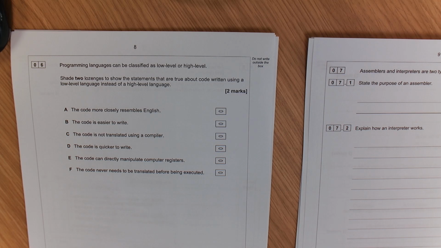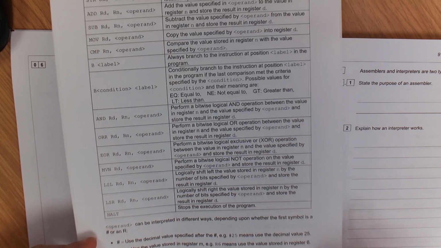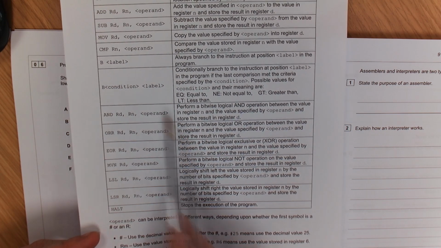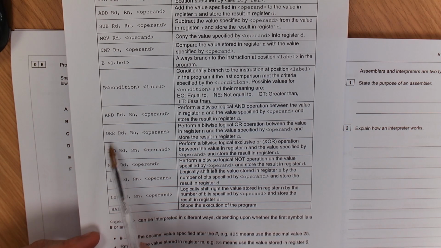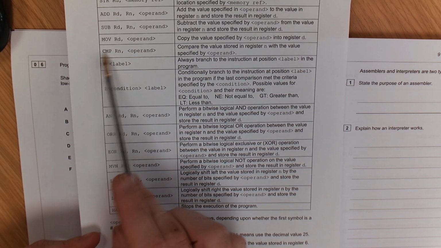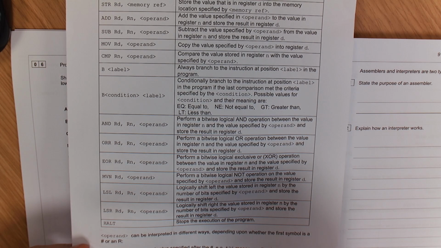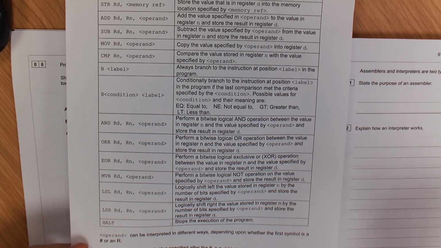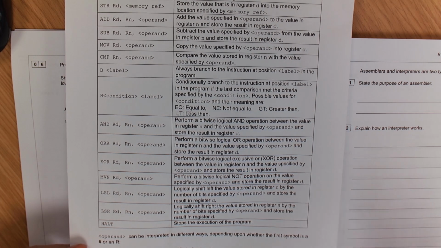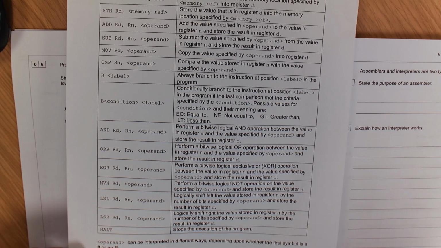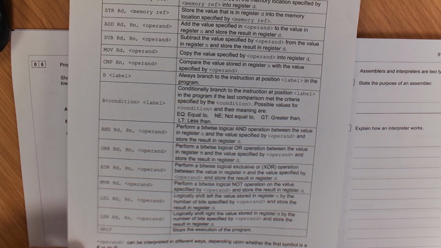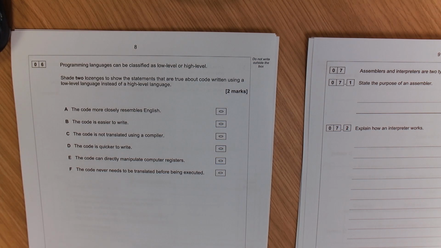If you want an example of assembly code commands, here's an example from a previous paper that I've used with some A-level students. So you've got and, or, exclusive or, moving data around. Examples of assembly code, whereas in Python it's a lot closer to structured English, such as if this is happening, or you've got a while loop. So just think about that, have that in your mind. Now it says shade two statements that are true.